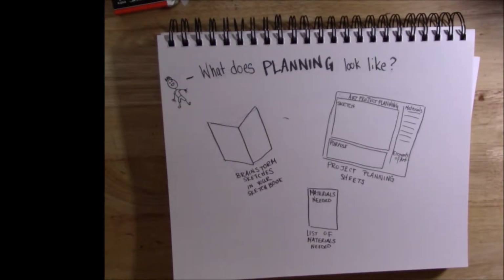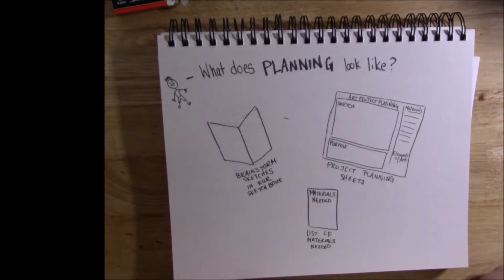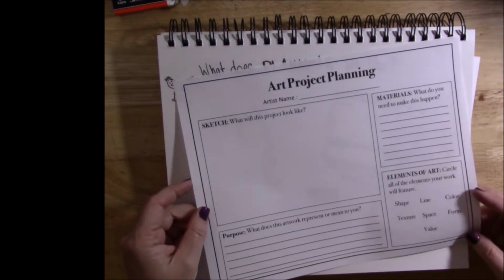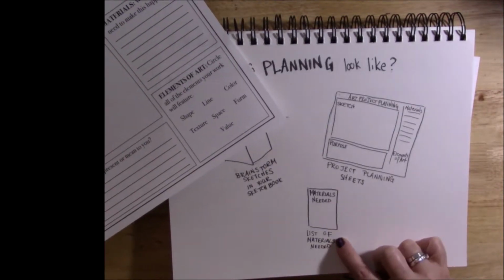What does planning look like? Planning could be brainstorm sketches in your sketchbook. It could be one of the project planning sheets that we've started to fill out. Or it could be a list of materials that you might need.